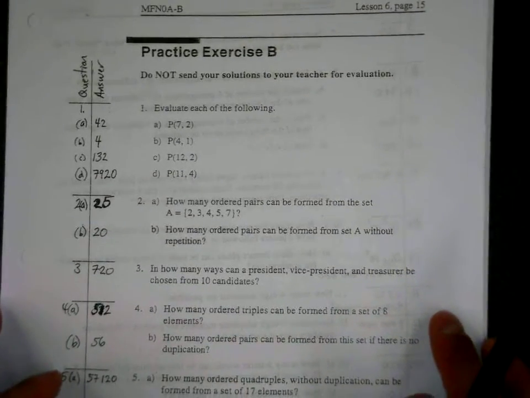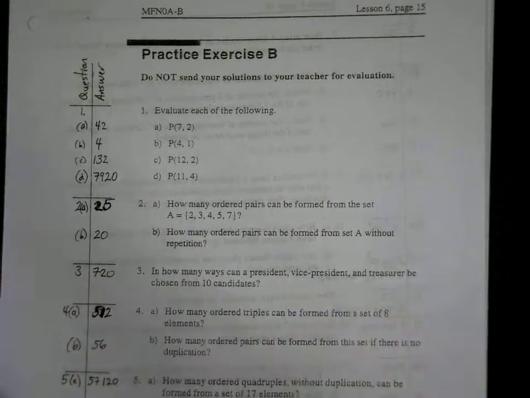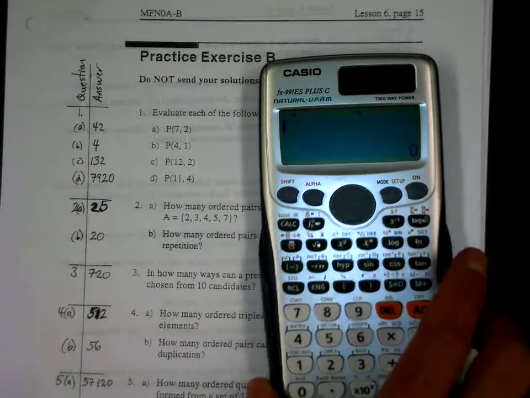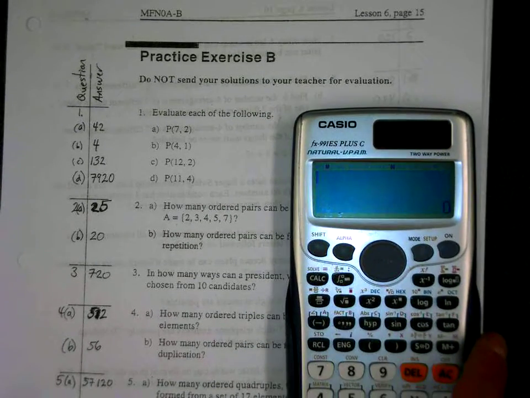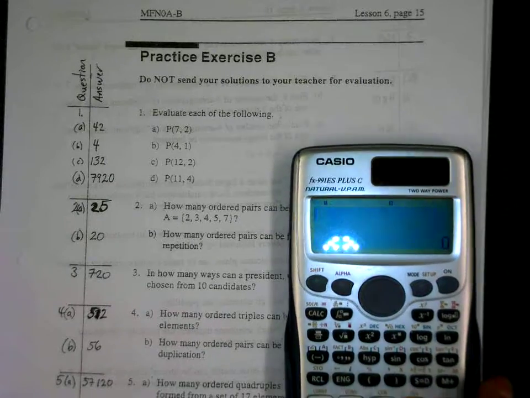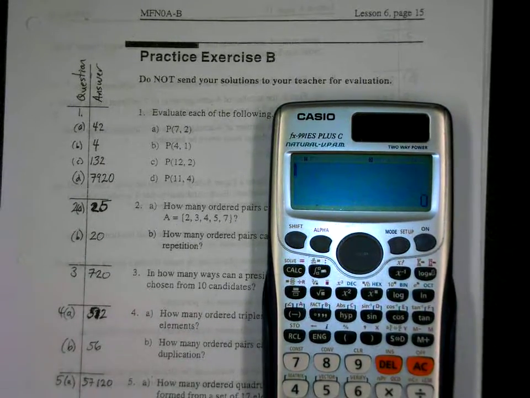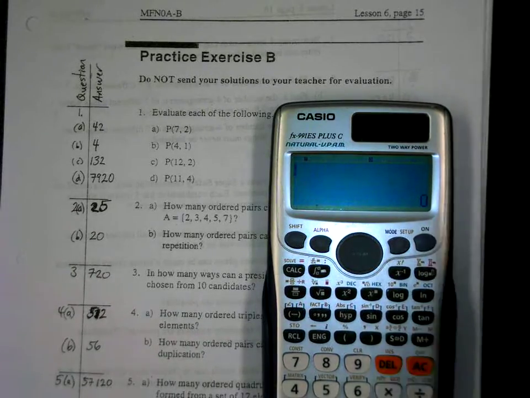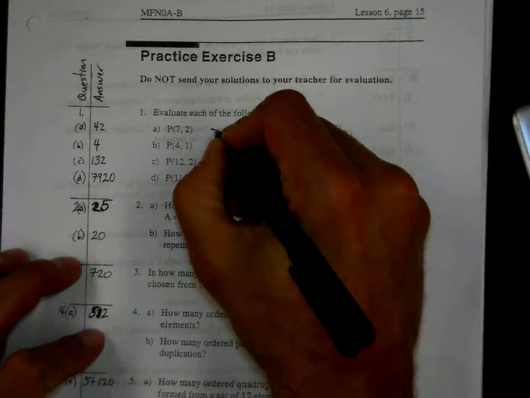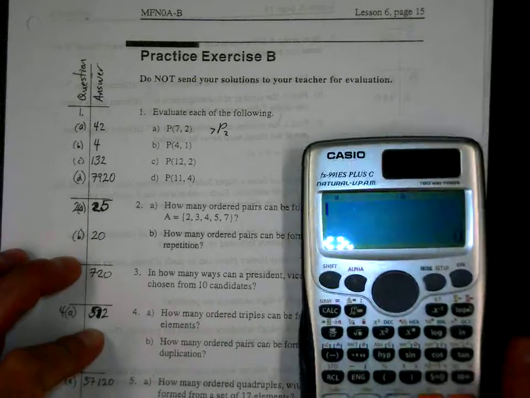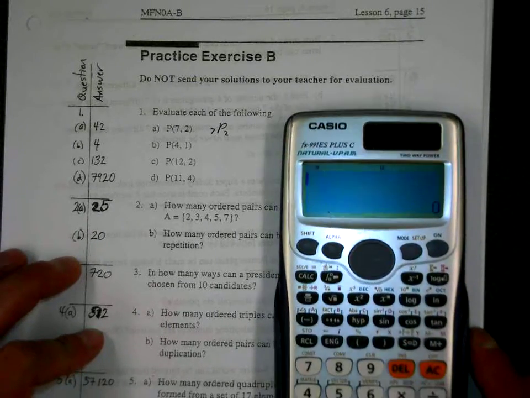Okay, evaluating each of the following. This is actually useful for having this document camera because I never did show you guys how to evaluate these things in your calculator. So I'll try to move it into a spot where I can see it without the lights shining on there. So in order to do P7, 2, this is just another way to write 7P2. So you could probably just do that in your head. I mean, it's going to be 7 times 6.